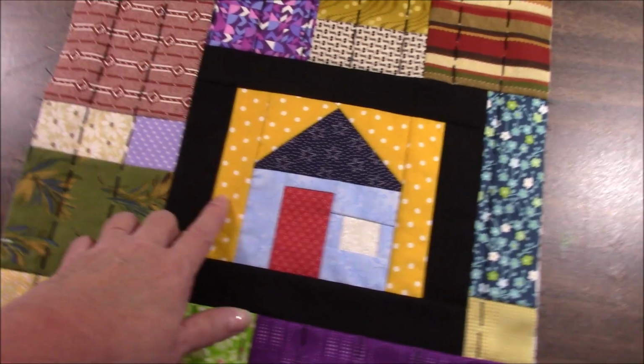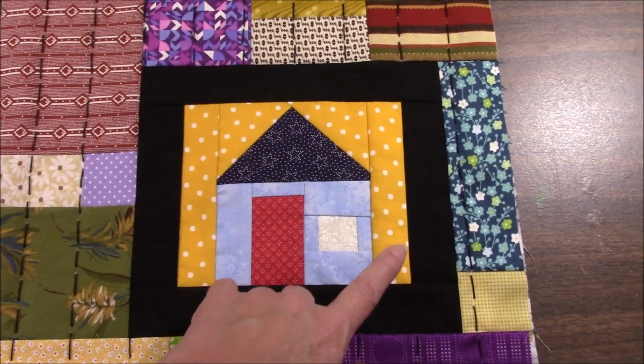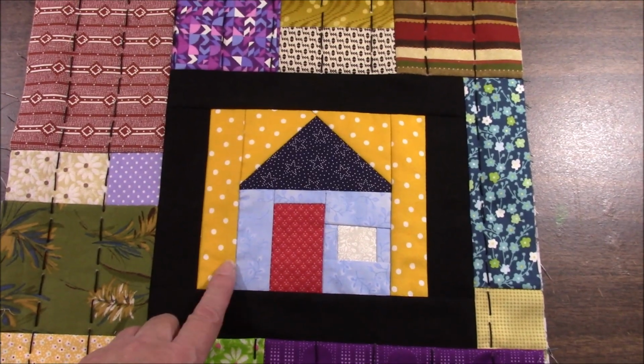I forgot to tell you guys the size of these two pieces of background. They are 1.5 wide.